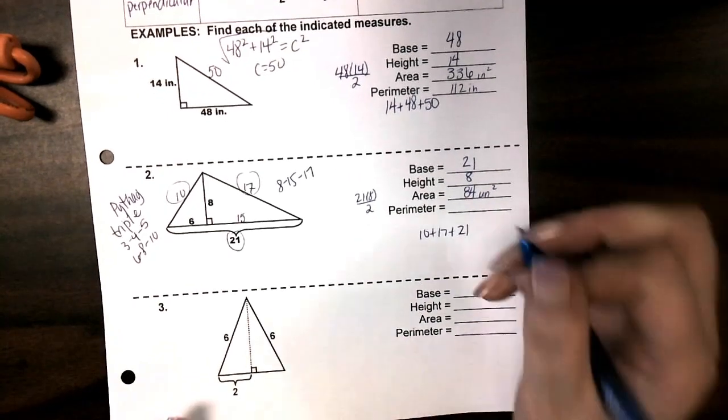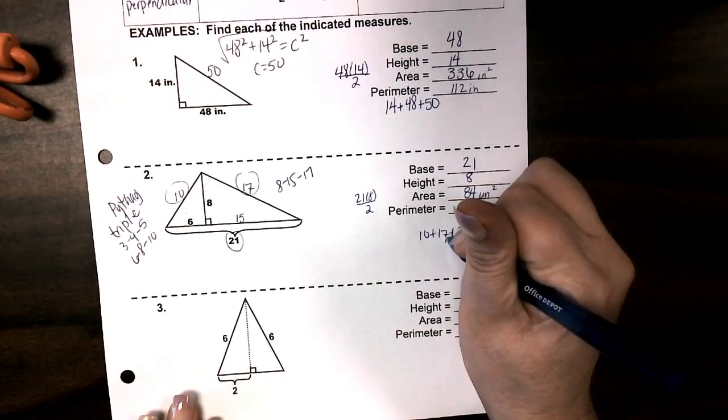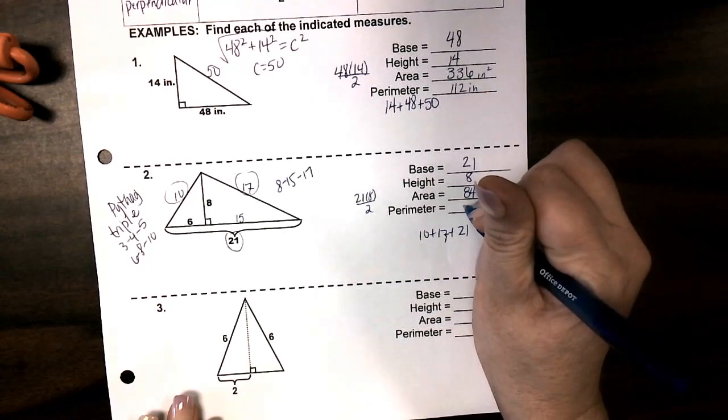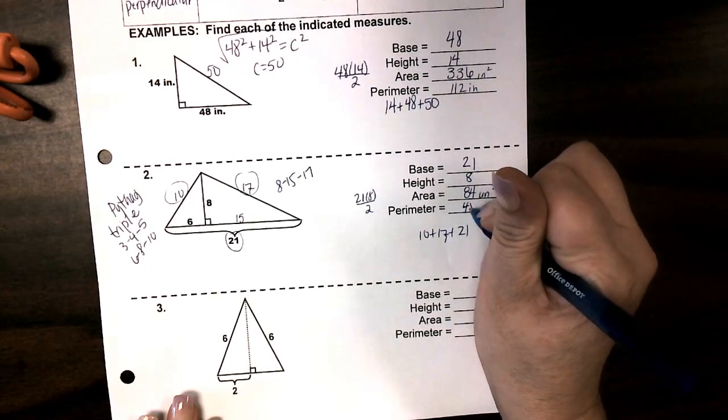And when I add 10 and 17 and 21, what do I get? 28? 48. That sounds more right.